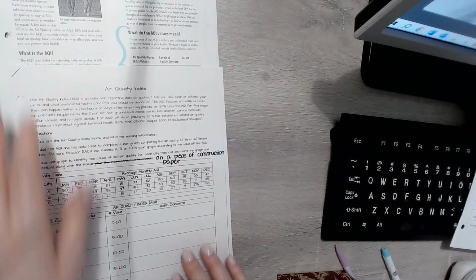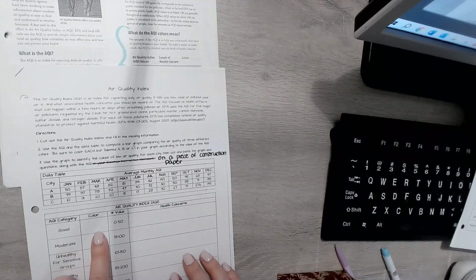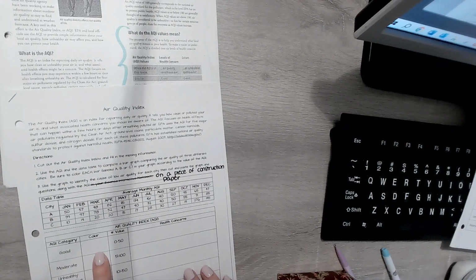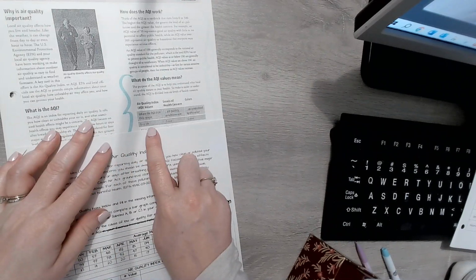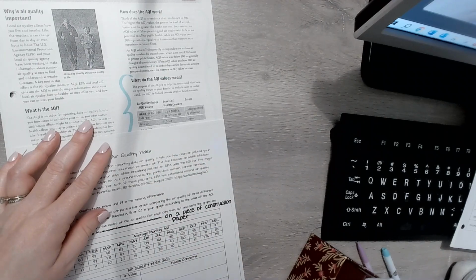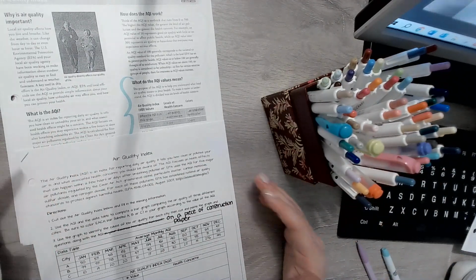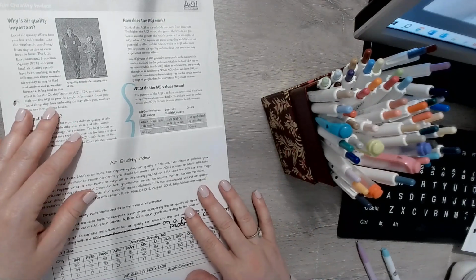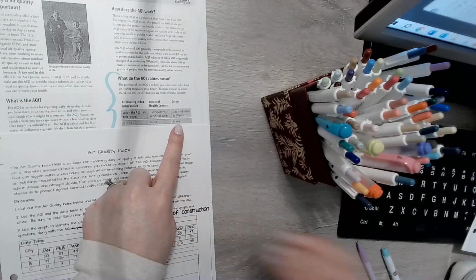So we are looking for the AQI of good. What color is typically associated with good? If we come down here, good is anywhere from 0 to 50 value. That's like the number of particulates per a certain area or volume, I should say. And typically with good, we associate the color green.